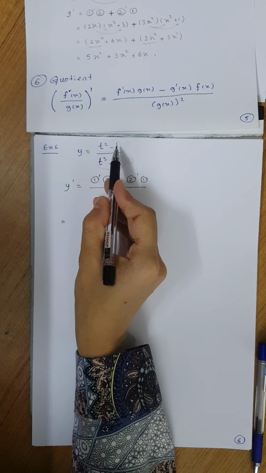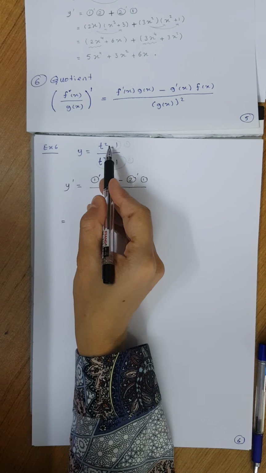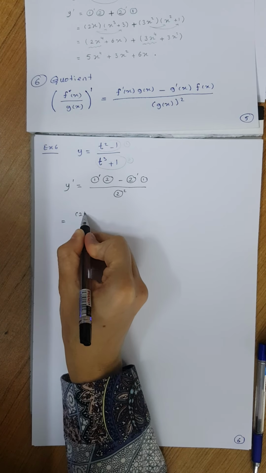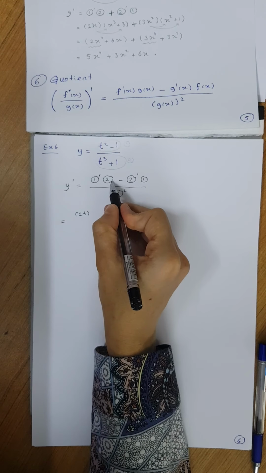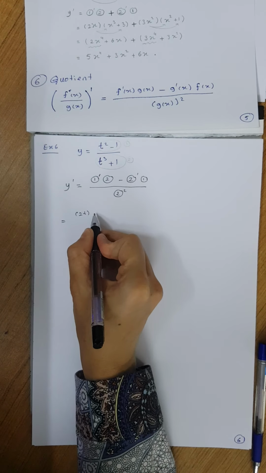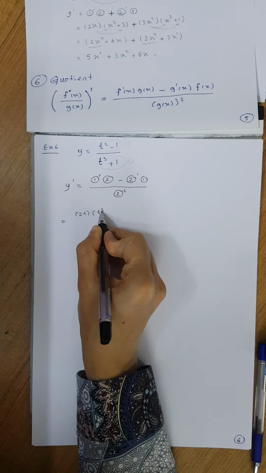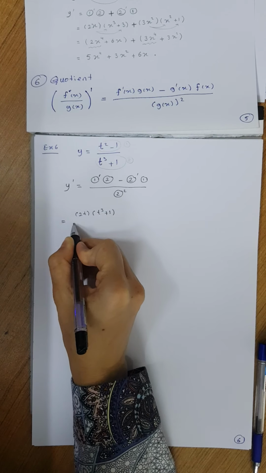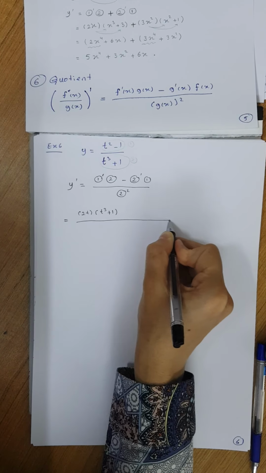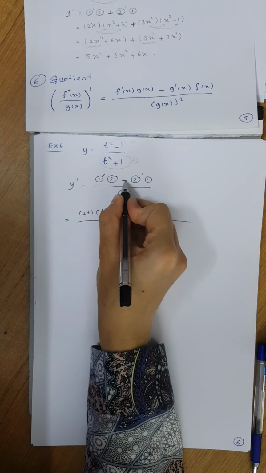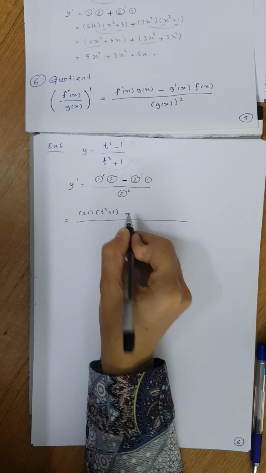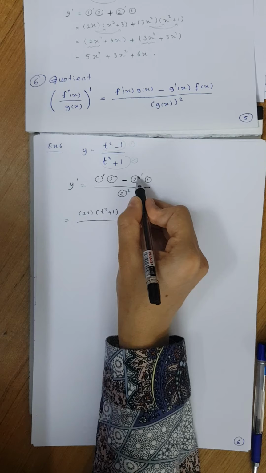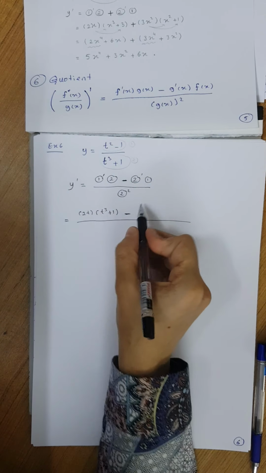First one's derivative. What is the derivative of that first function? It is equal to 2t multiplied with the second function without any change. So we are writing t to the power of 3 plus 1. We've got a minus. We're putting the minus back to its place. Second one's derivative. What is the derivative of that part?